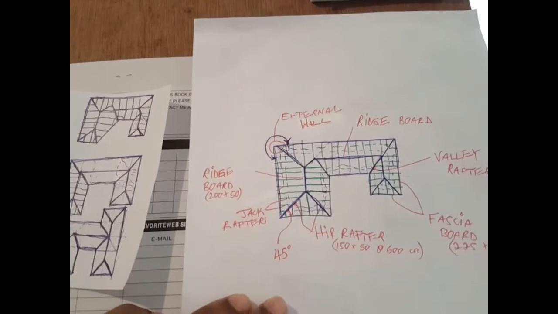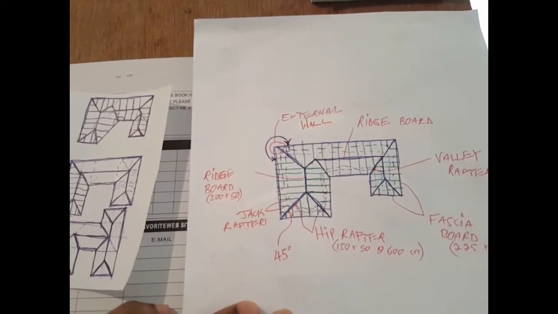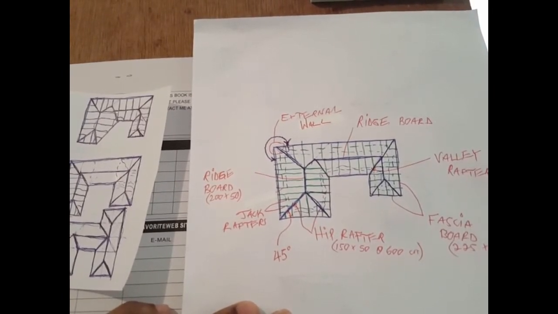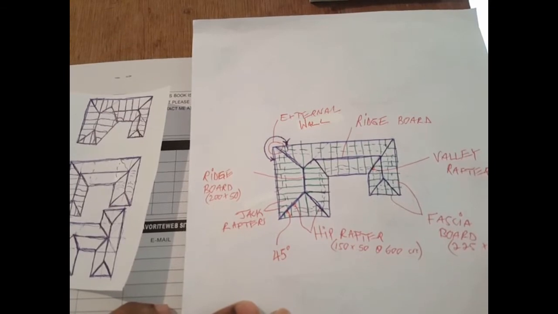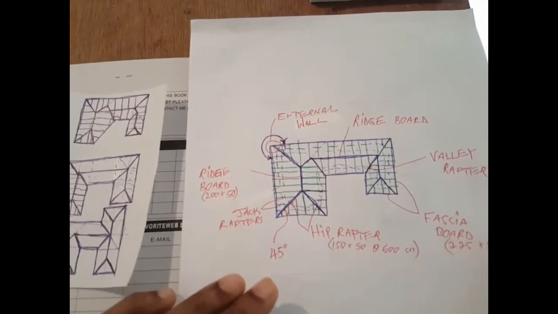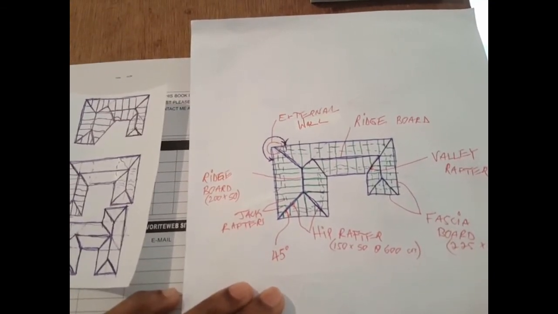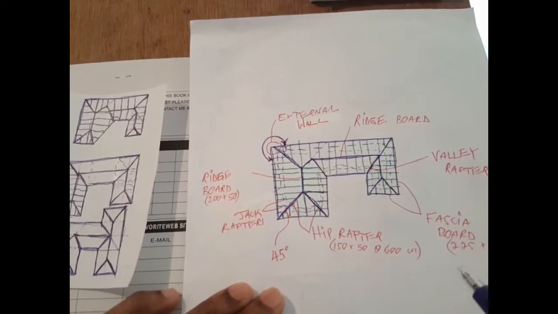At the end of this video, you should be able to sketch or generate a roof framework for a floor plan. There are several factors to be considered when sketching a roof, but before we get into that, it's important that we understand the components. We know the components of a roof.